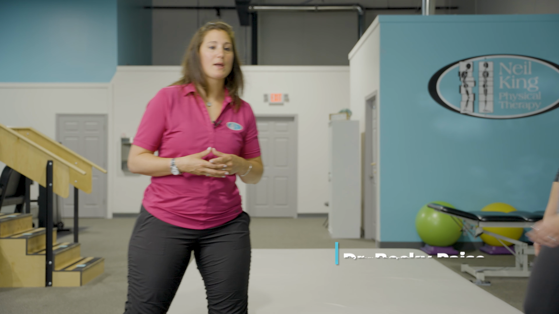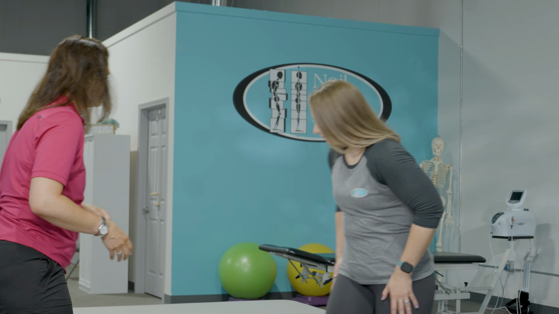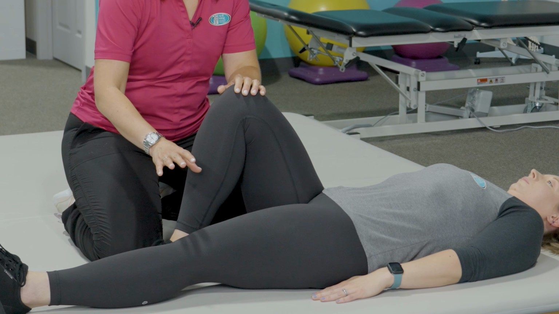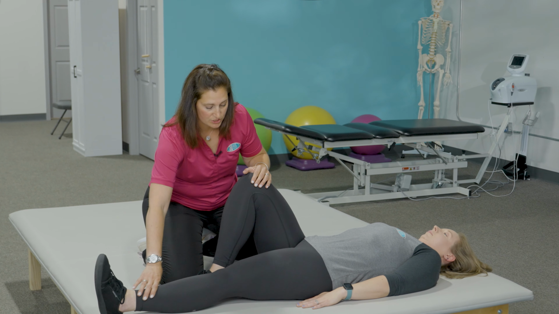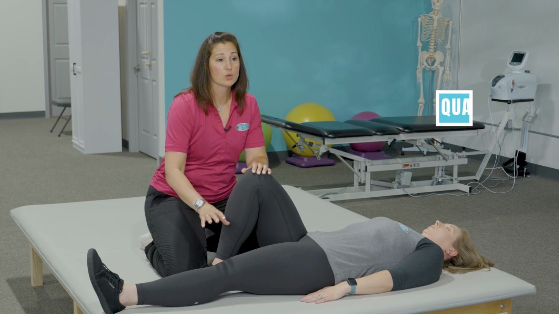Today, I'm happy to be joined by my fellow team member, Dr. Becky Pace. Together, we want to show you some simple exercises that you can do to start alleviating your knee pain. We're going to go ahead and get started. These are some basic exercises that you can do pretty close to after an injury, or if you're just starting getting exercise. First thing we're going to do is a quad set.